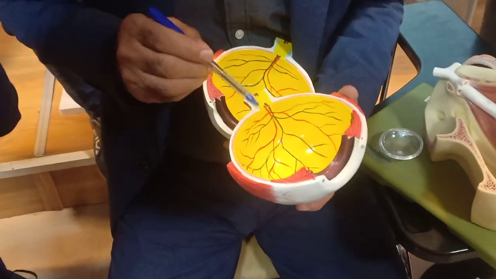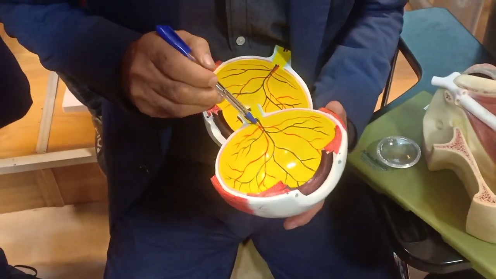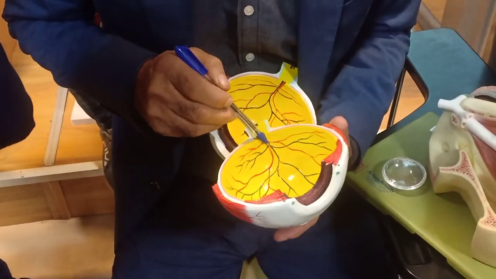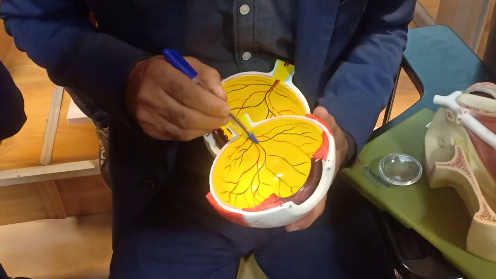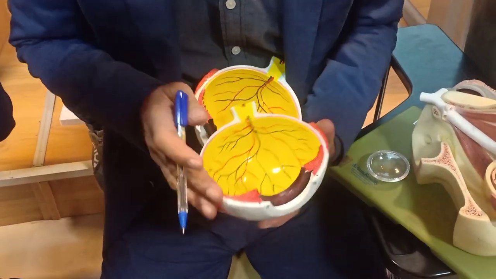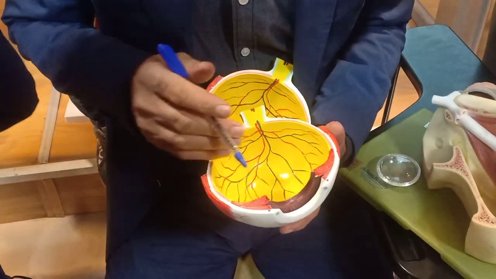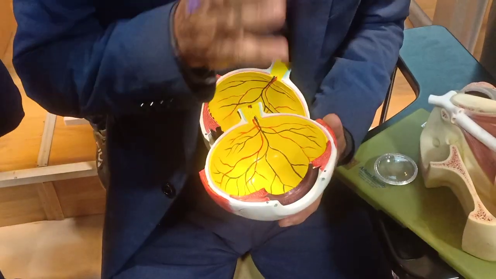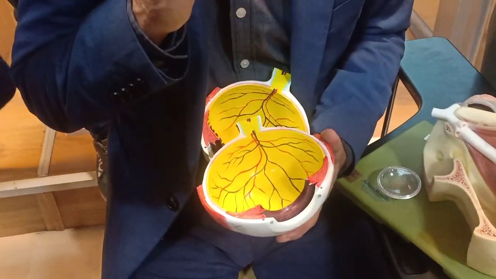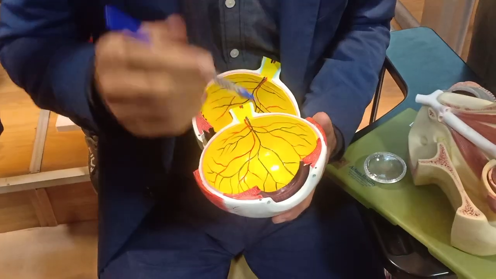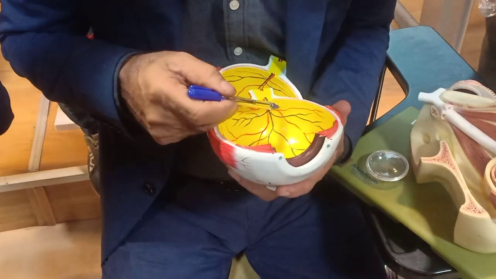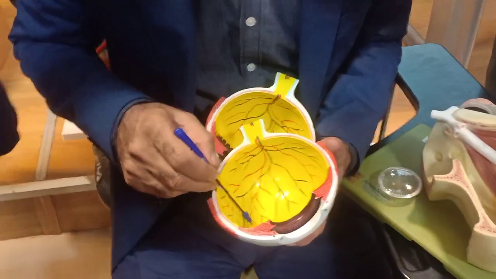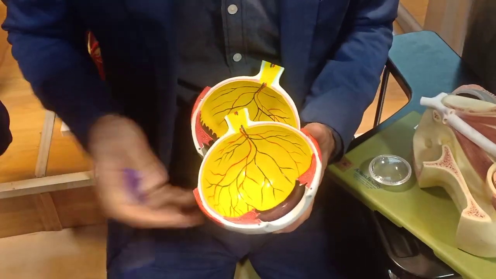And this artery, the central retinal artery, branches from the ophthalmic artery and divides into upper and lower, lateral and medial branches: lateral nasal, lateral temporal, medial nasal, superior nasal, inferior nasal, superior temporal, inferior temporal.